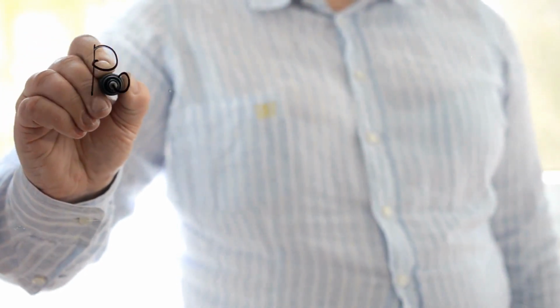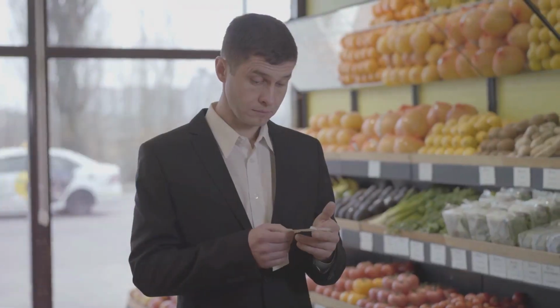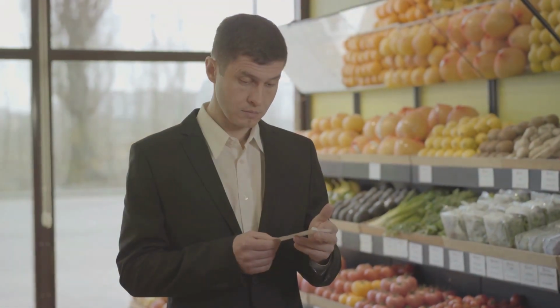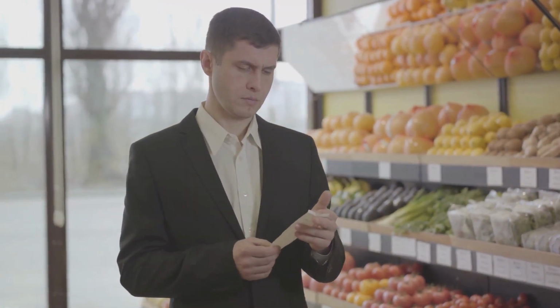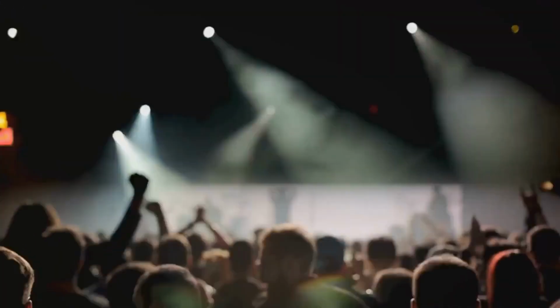At its core, third-degree price discrimination occurs when a company charges different prices to different customer groups. These groups are separated based on their demand elasticity. In simple terms, how much their quantity demanded changes based on price.